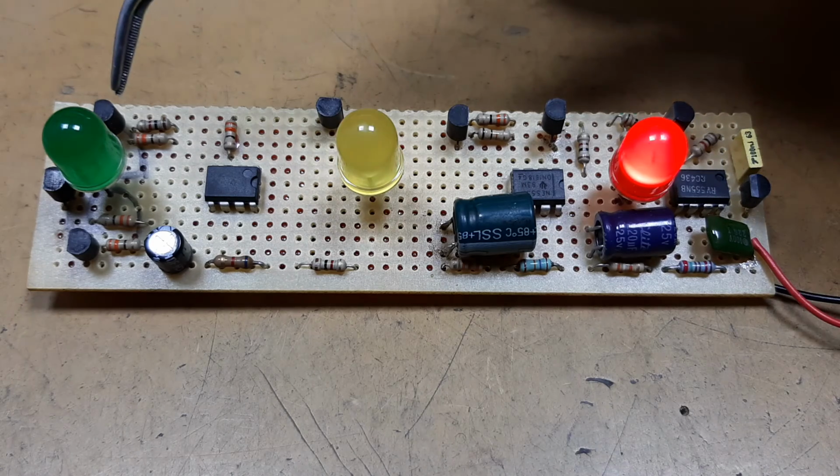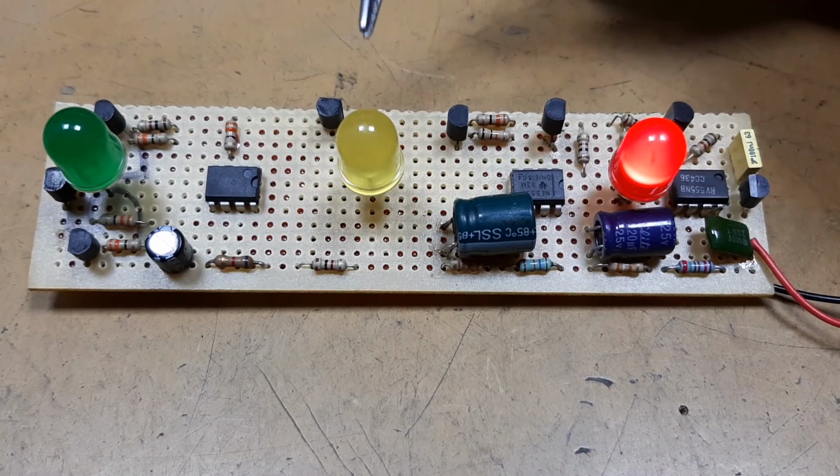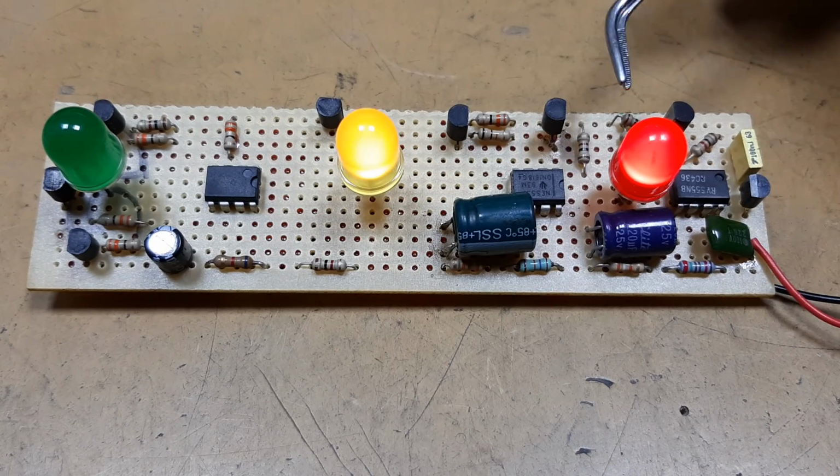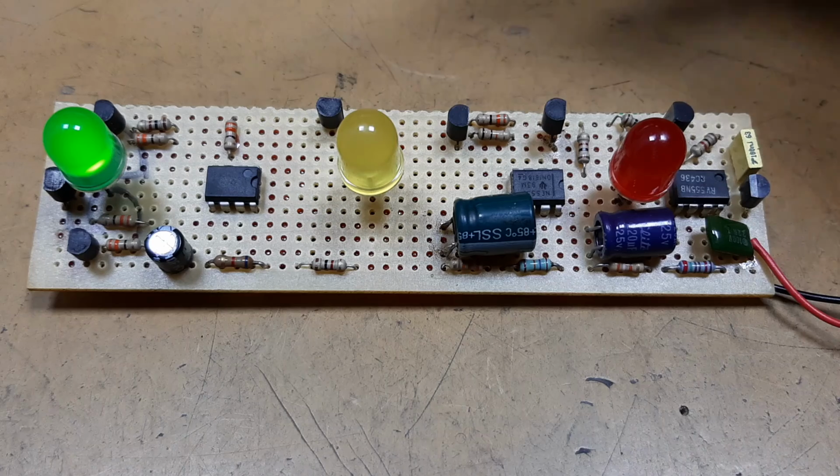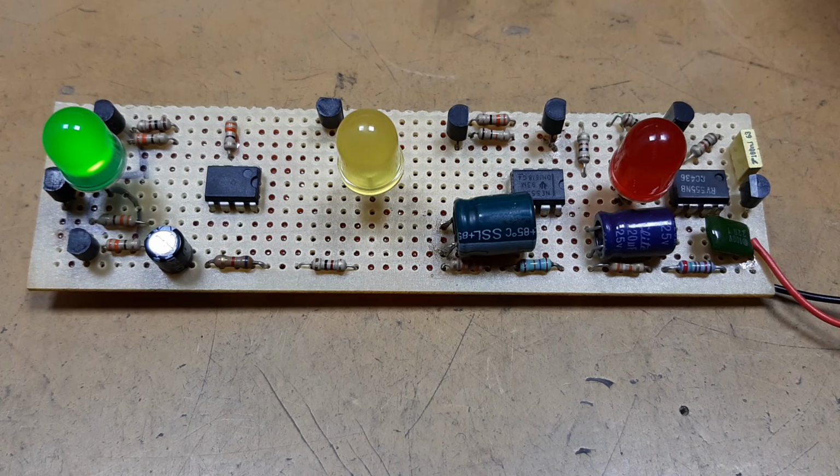Now the green LED is inhibited because the yellow was shining, and now the pattern repeats. So that's all. Thank you for watching.